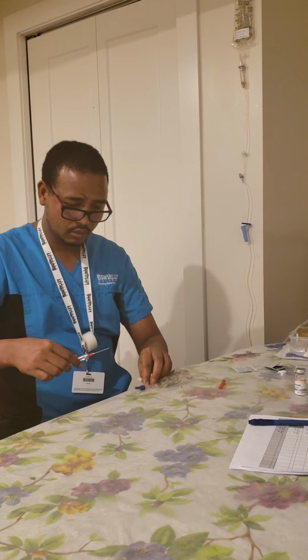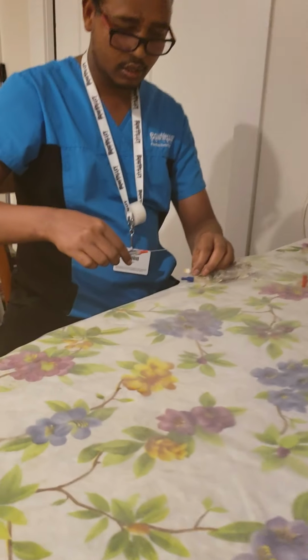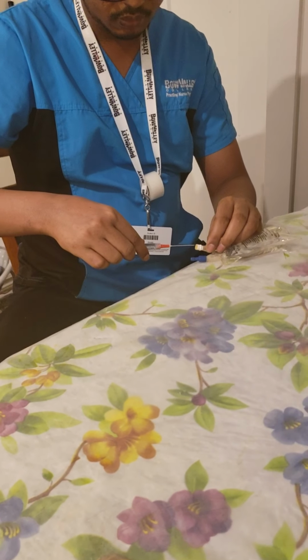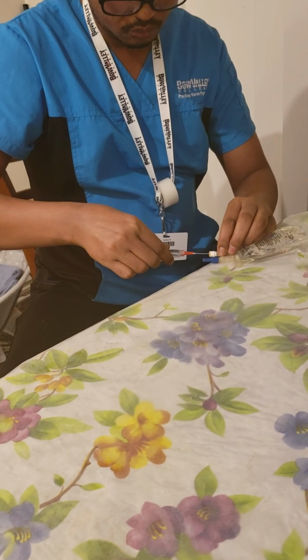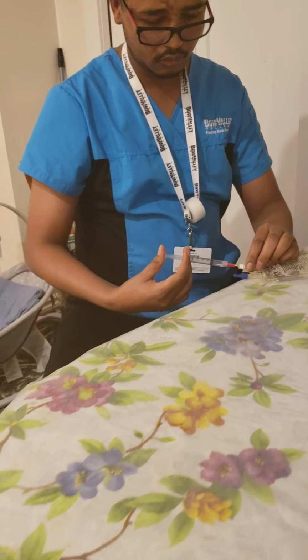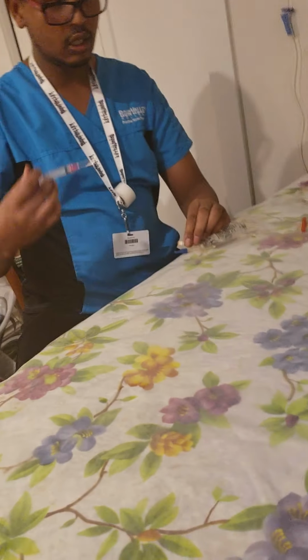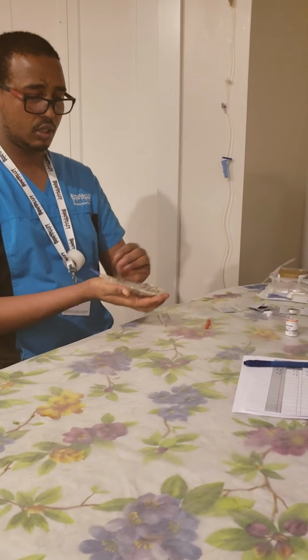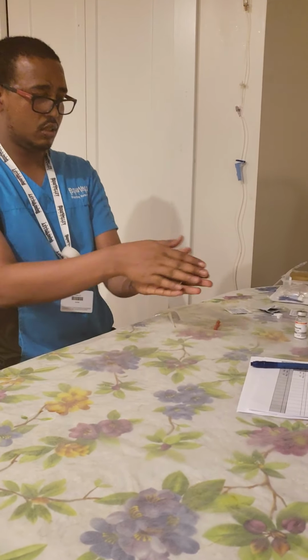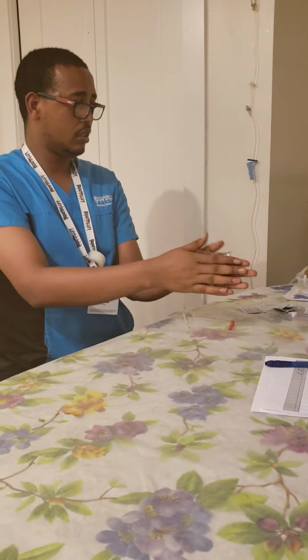I don't know if this is going to be visible for you. Go directly to the chart. Okay, then mix it gently. Then write down the labeling.